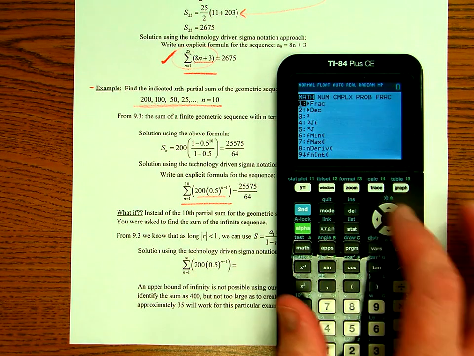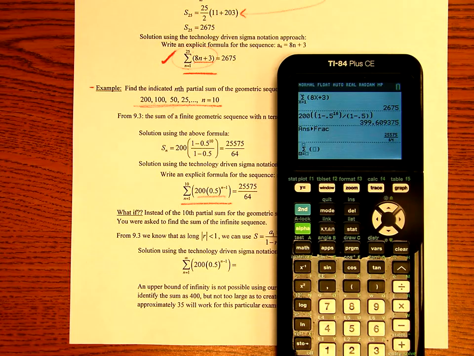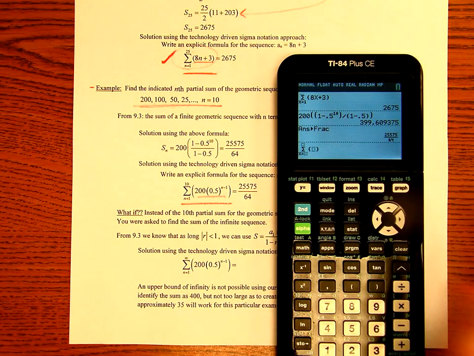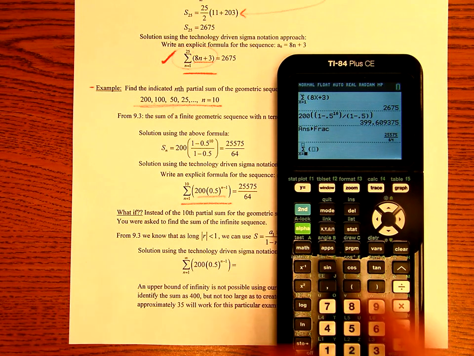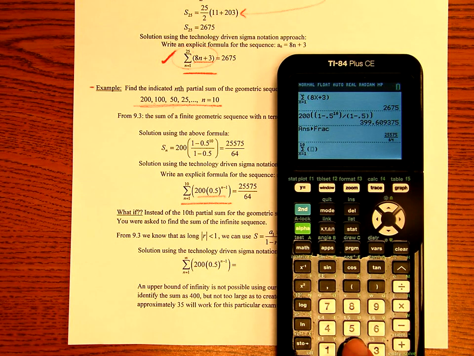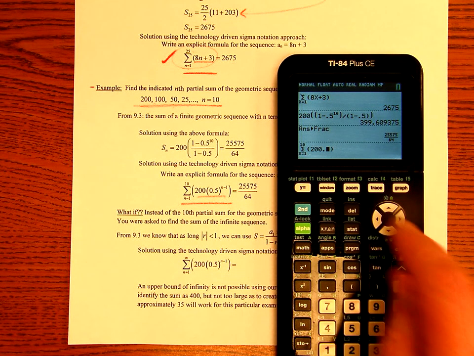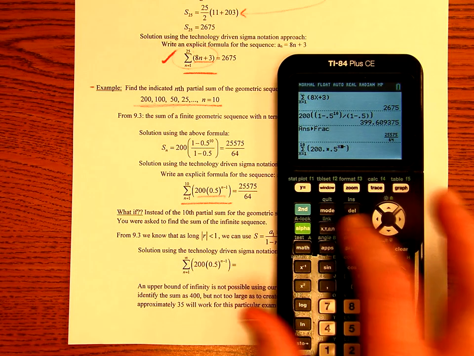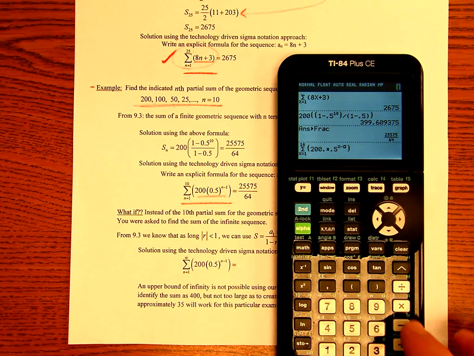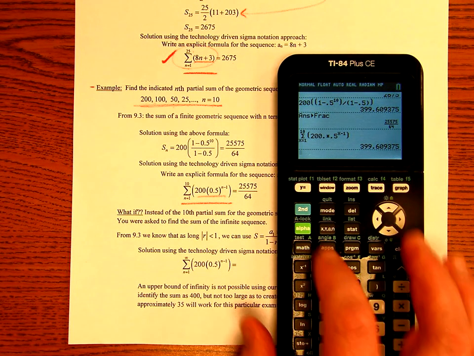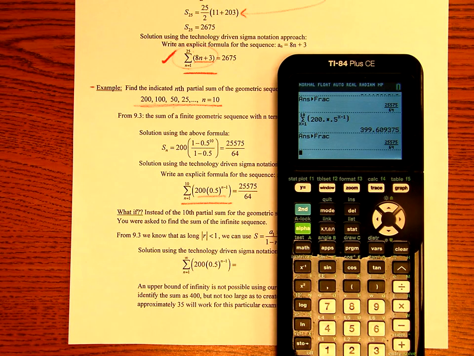Excuse me again. So math, get the summation notation function. I'm going to use x for the purposes of typing it in the calculator. Again, when you're writing this by hand, you want to avoid x, y, and z. Going from 1 to 10, summing the expression 200, 0.5, times 0.5, raised to the x minus 1 power. Minus 1. And then frac that answer. And same result.